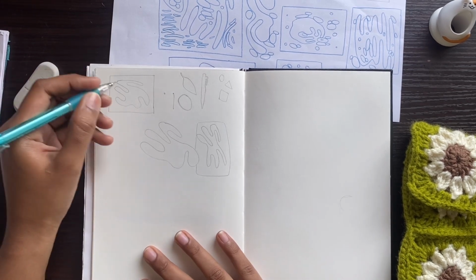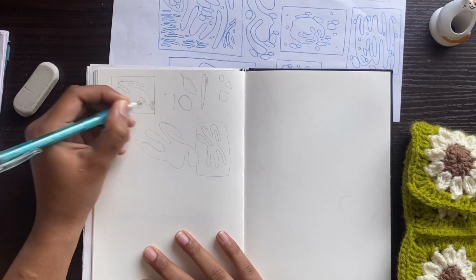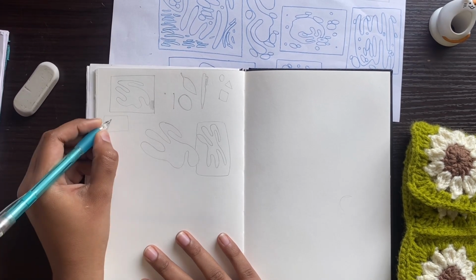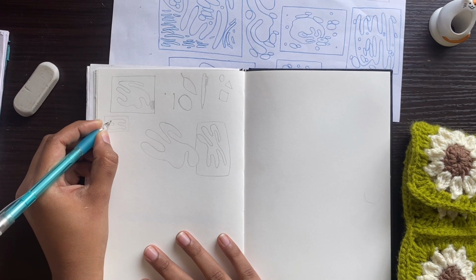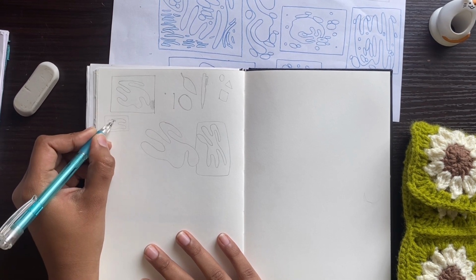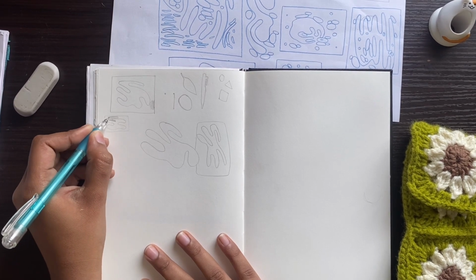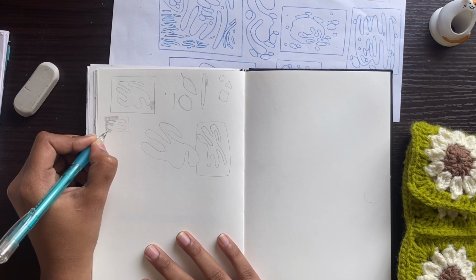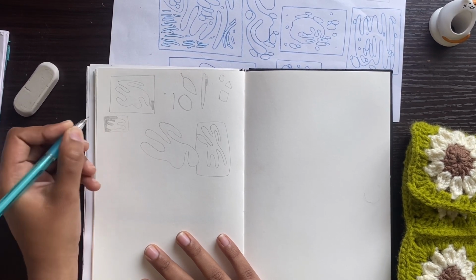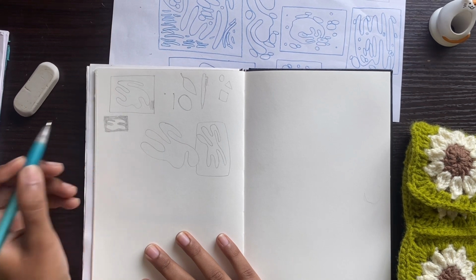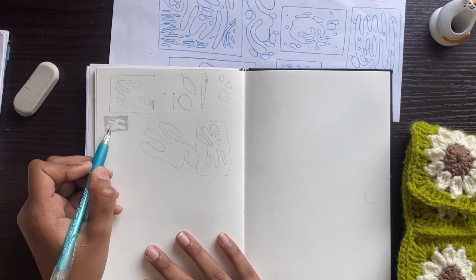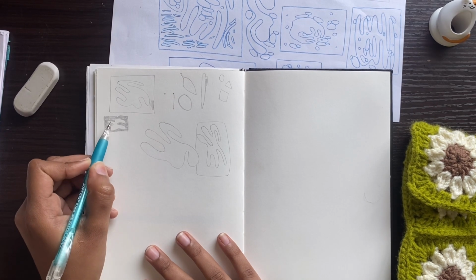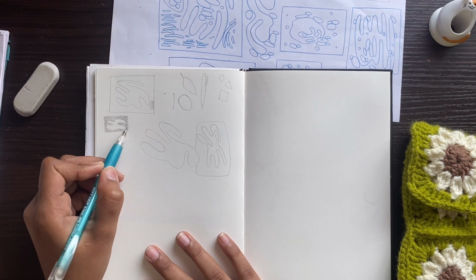So if I fill, okay, this will take much more time to fill. Okay, if I fill the back of this shape, okay, this has gone in the back, so this has become the positive space and this is the negative space.